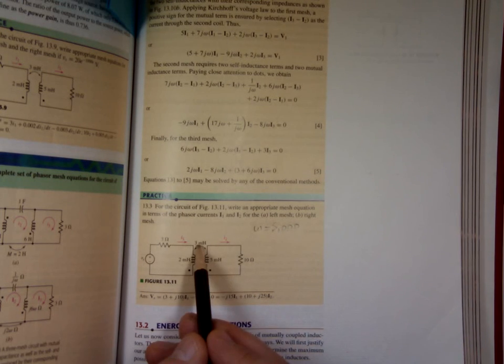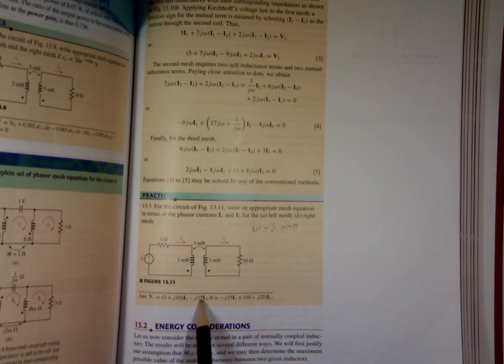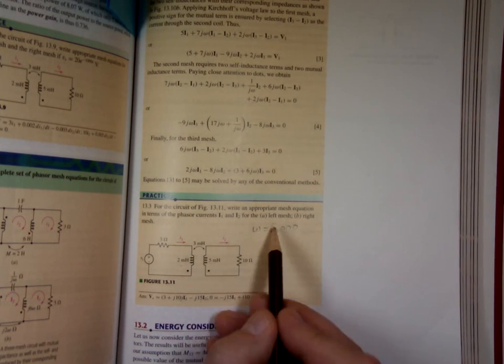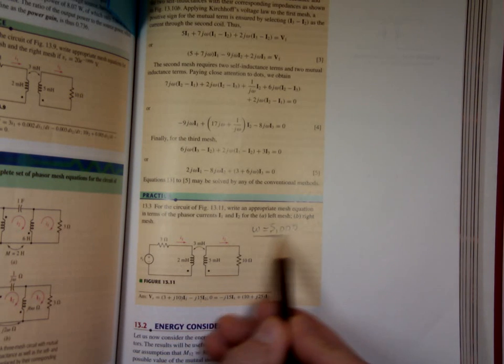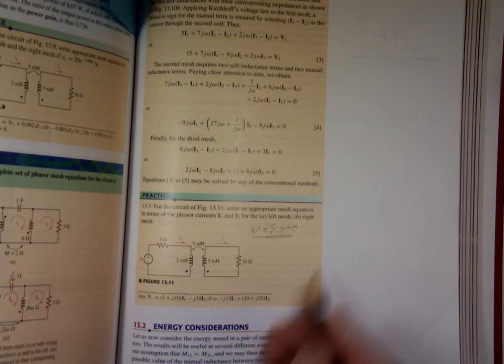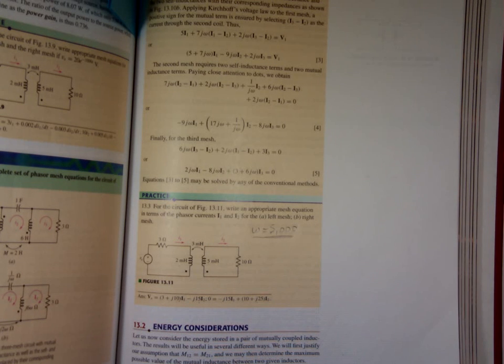It's going to make that 3 times 5, 15j. That's the minus. It's going to make that 5 times 5, 25j. So W for this problem is really 5,000, but nowhere in the problem does it state that W is 5,000. Somebody forgot to write that in. So that's why the answers don't match there.